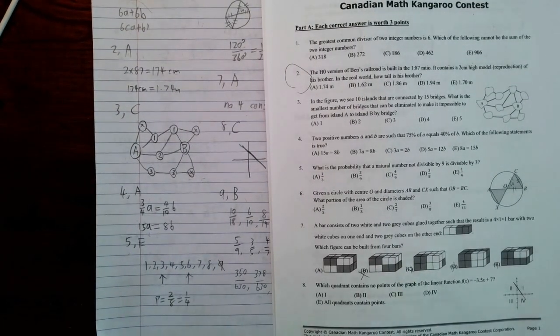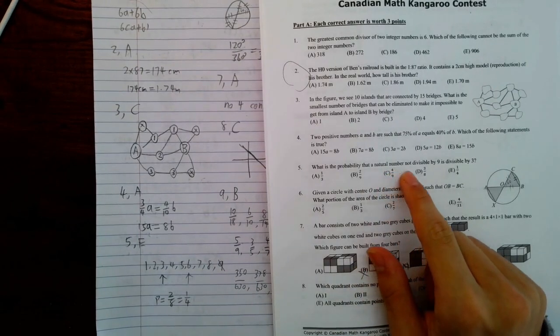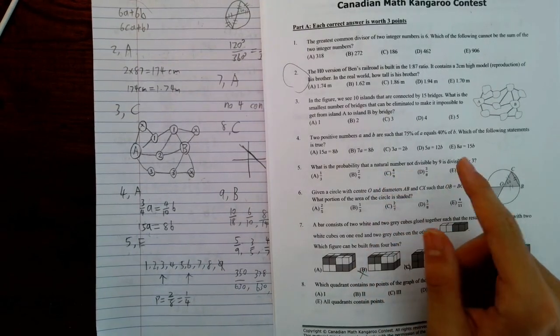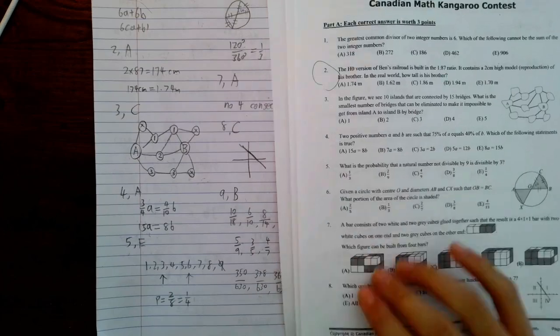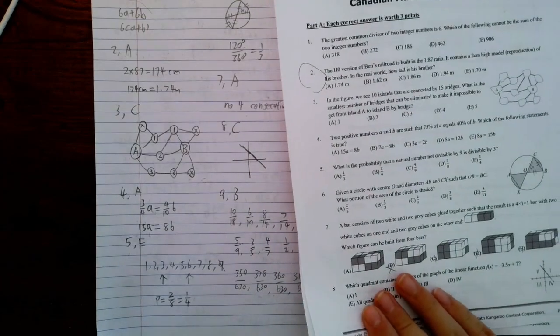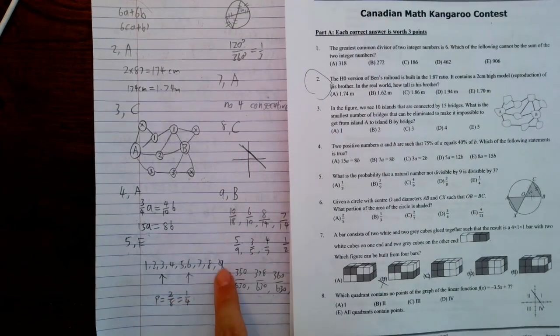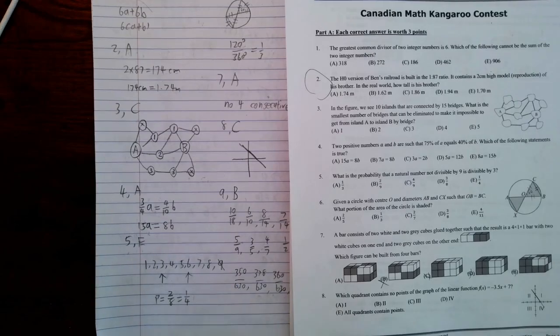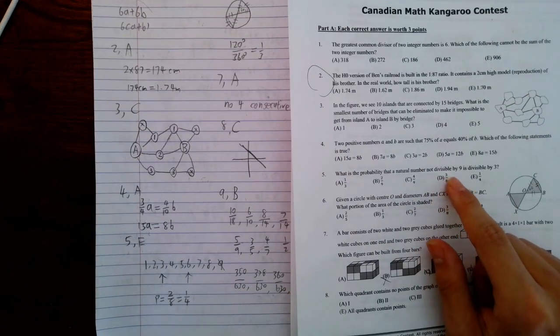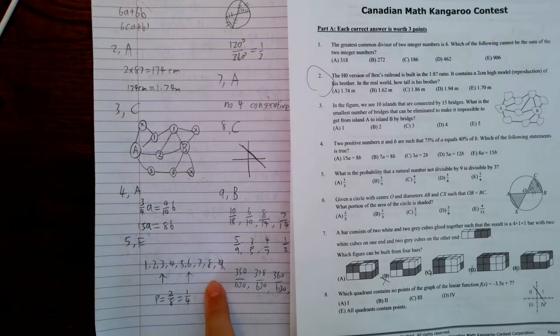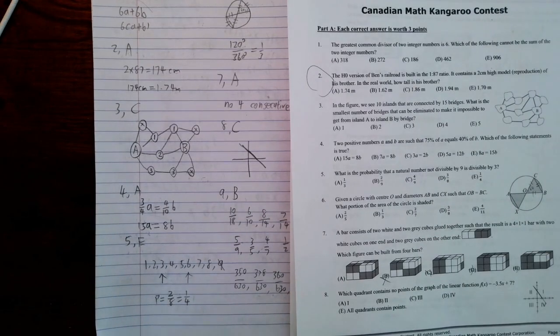Question 5. So what is the probability that a natural number that is not divisible by 9 is divisible by 3? So we can view this as a group of 9 and we eliminate 9 because we know that this is not divisible by 9 already. And we got 8 numbers left. Out of the 8, we have 2 numbers that are divisible by 3, so that's going to be the probability.